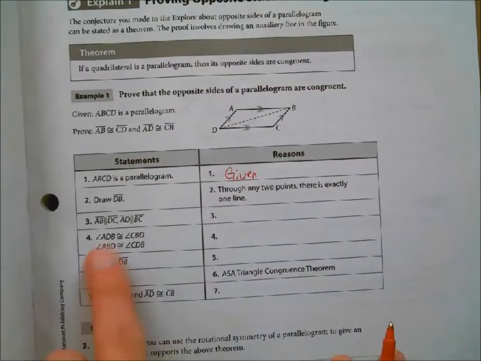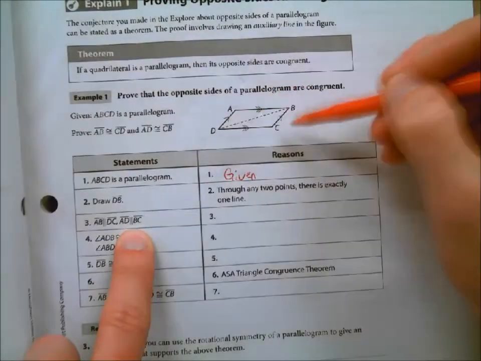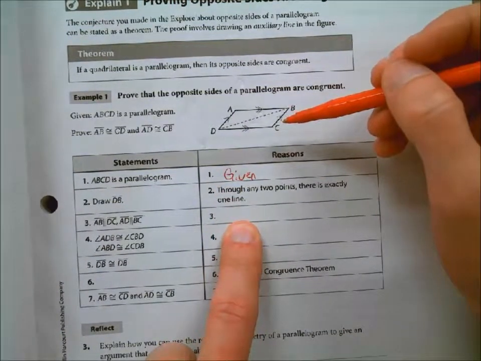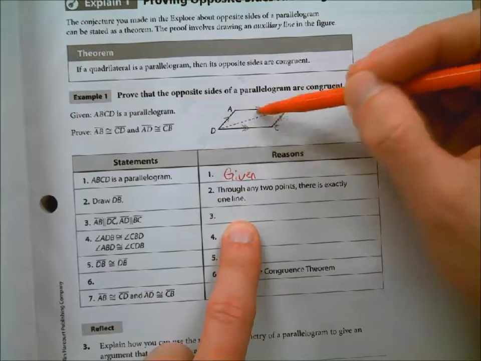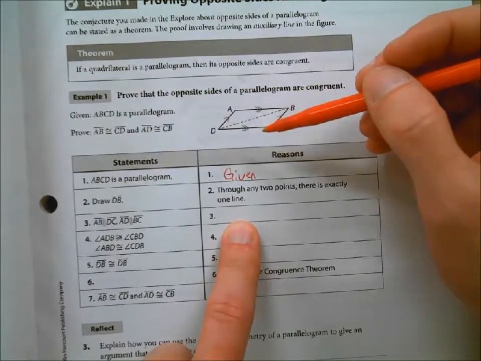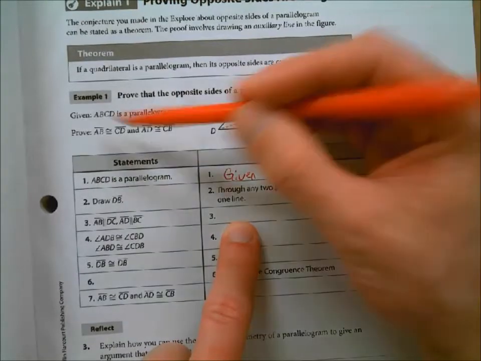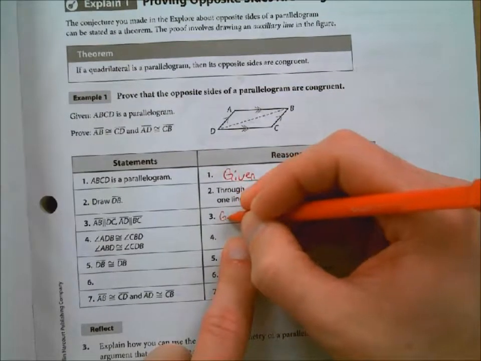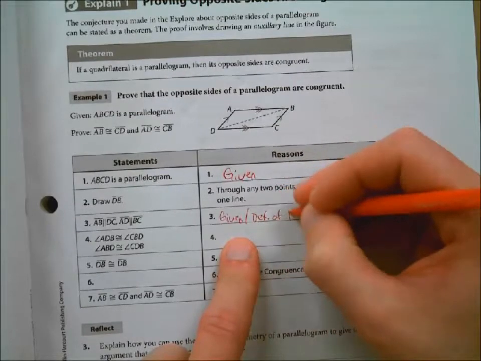Now, AB is parallel to DC, and AD is parallel to BC. How do we know that that's true? How do you know that these 2 sides are parallel and these 2 sides are parallel? We could say given. Is that what you were saying, Jenny? I think given would be acceptable there. You could also say definition of parallelogram, because we're told ABCD is a parallelogram, so therefore we're going to know that. So either one, I would say given or definition of parallelogram.